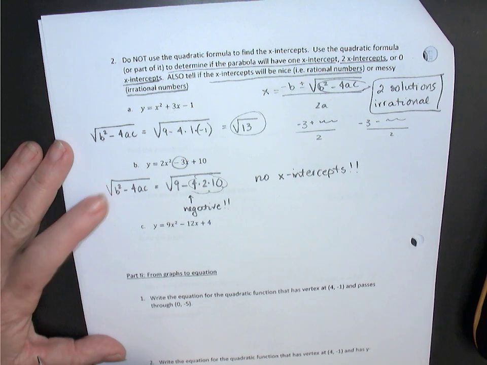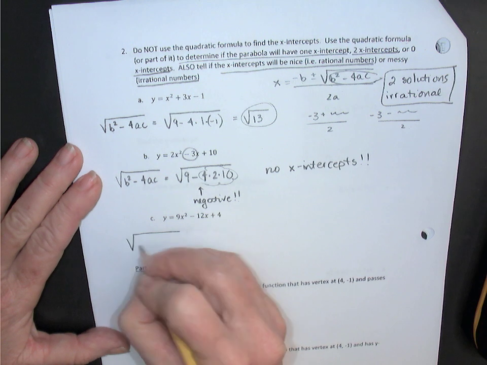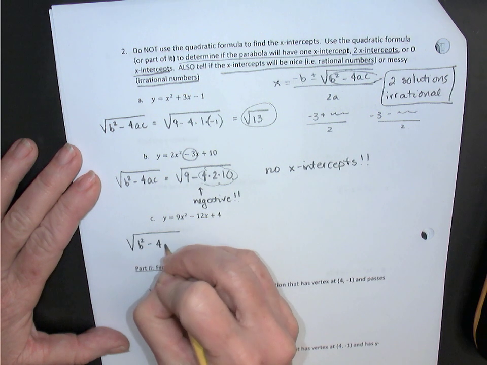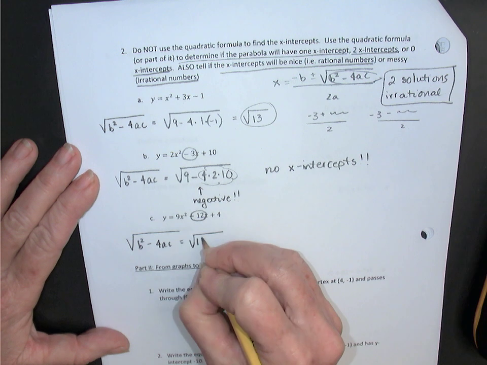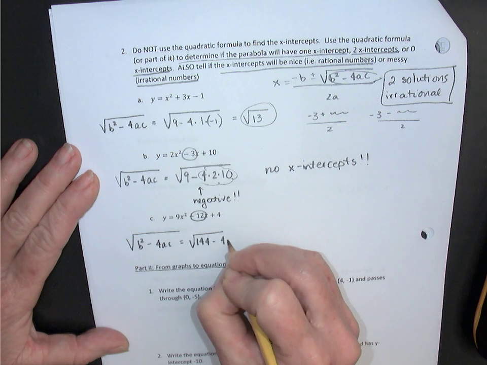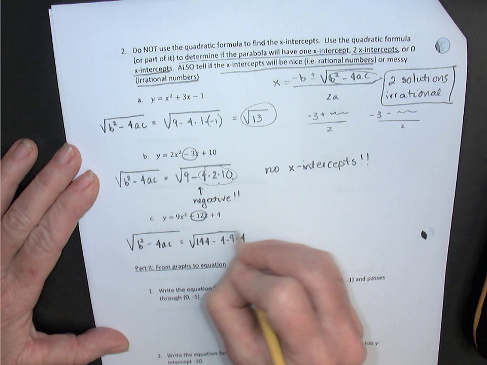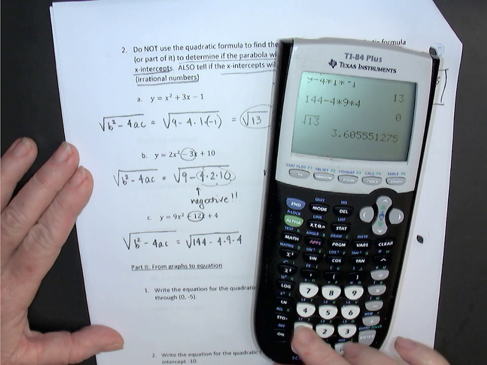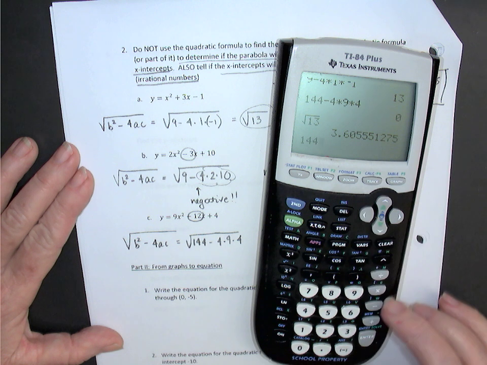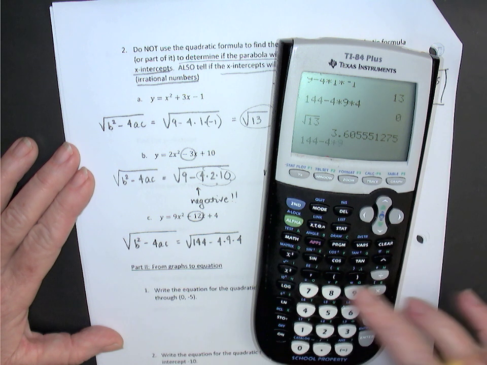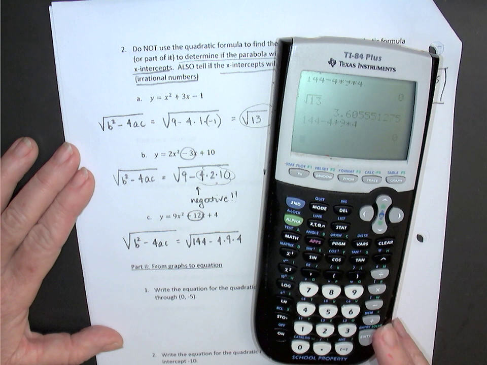And we'll do the same thing for c. So I'm going to have the square root of b squared minus 4ac. I know that negative 12 squared is 144, minus 4 times 9 times 4. I'm going to drag out my calculator. 144 minus 4 times 9 times 4 gives me a 0.